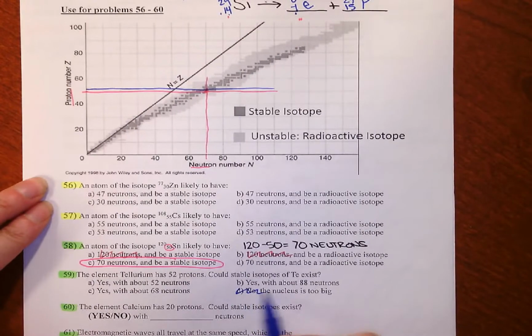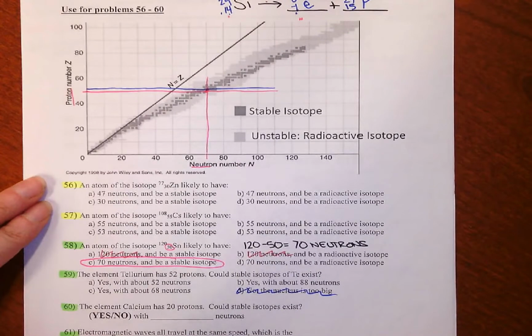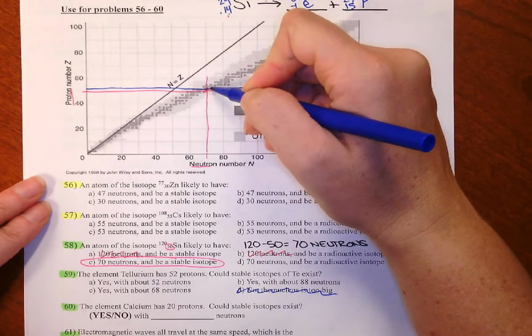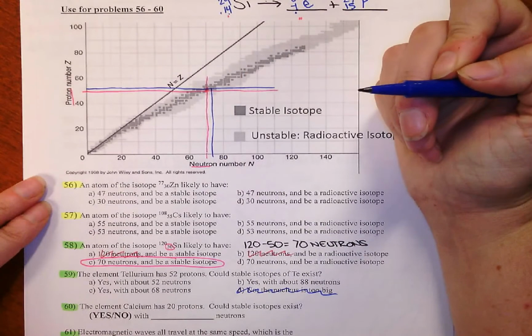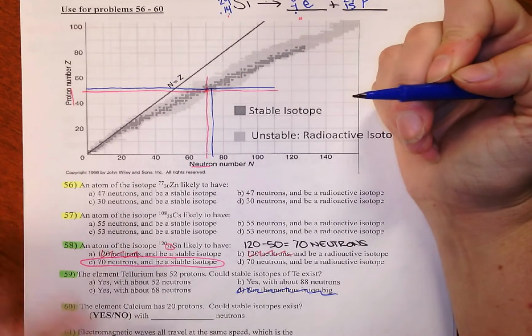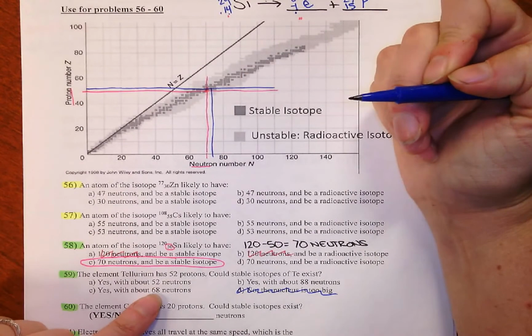So that means this one's not my answer. With about how many neutrons? Well, it's stable in here. Okay. Uh-oh. Did I do that wrong? No, we got it. Okay, we're good.